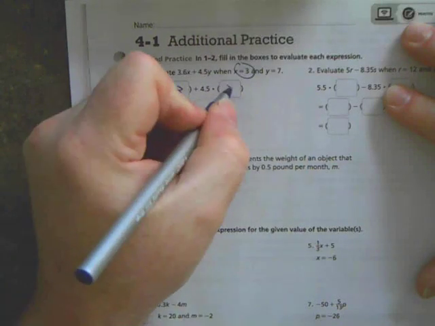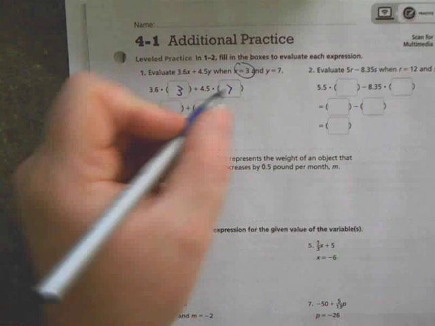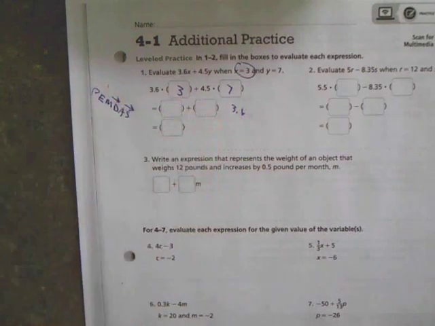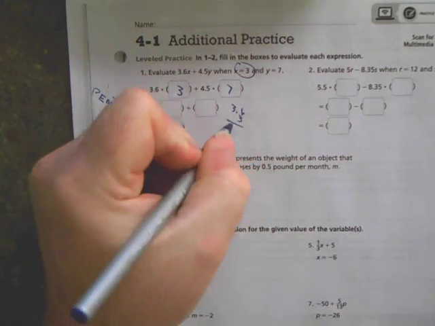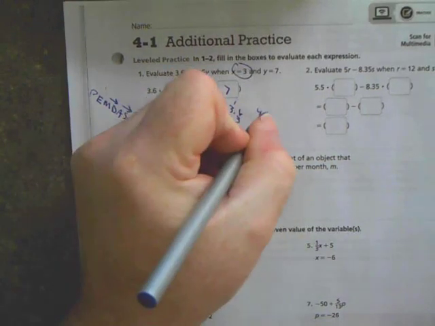Y is 7. Yeah, your textbook does a lot with decimals, fractions. Gets a little over the top with that kind of stuff. Double check your work with your calculator, but we'll grind out a few questions with you today. 3.6 times 3, 18, carry a 1. 3 times 3 is 9, plus 1, 10, 10.8. 4.5 times 7.